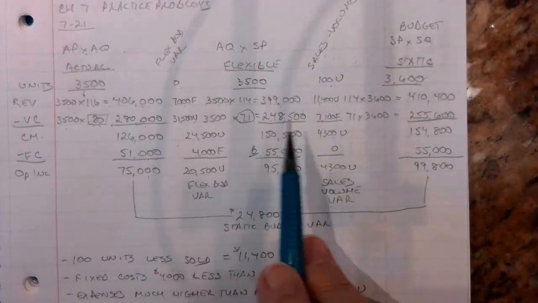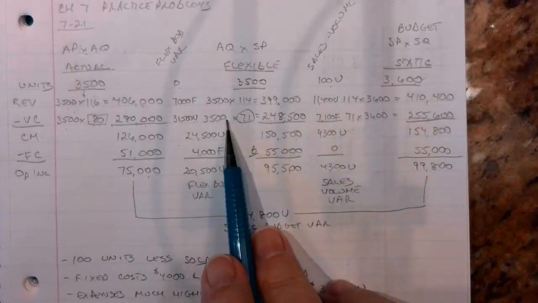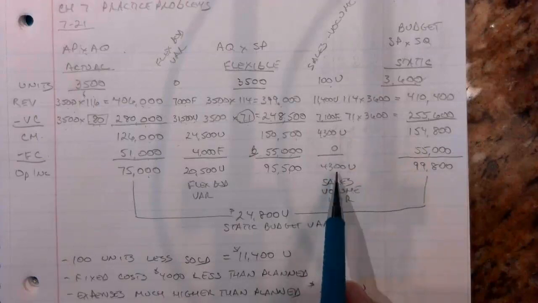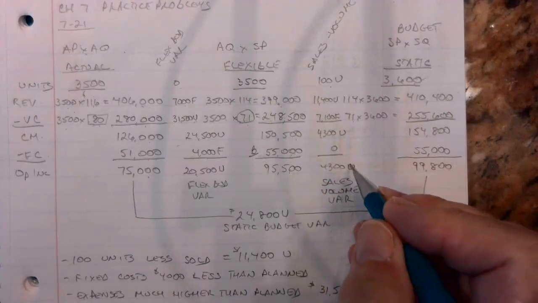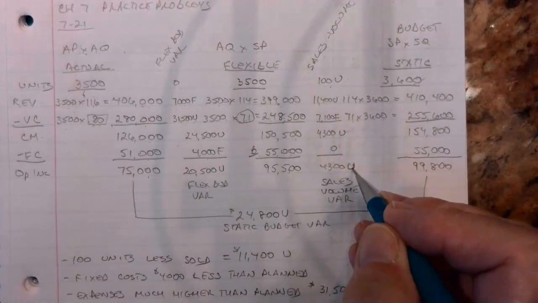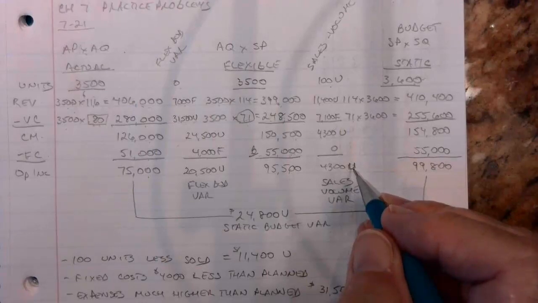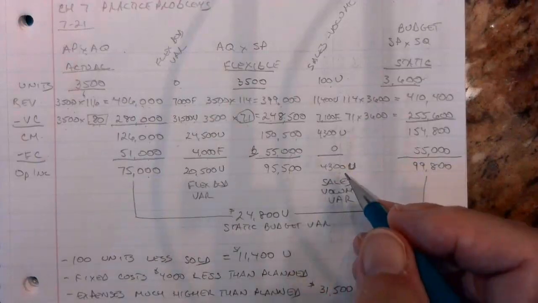It's just volume driven because the price is the same in both cases. It's just volume, so it's strictly a volume variance. 4,300 unfavorable is our sales volume variance. So the part of the variance, because we sold less than we planned, is $4,300.